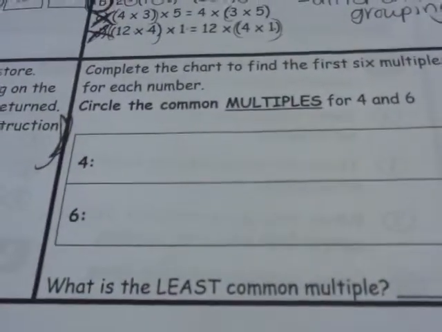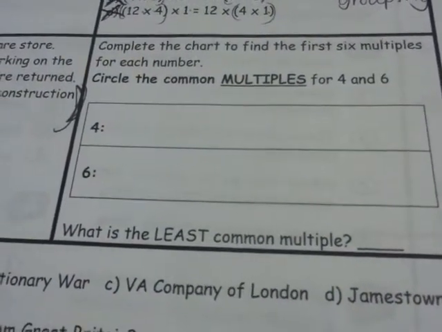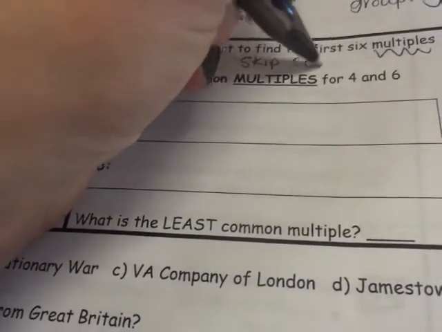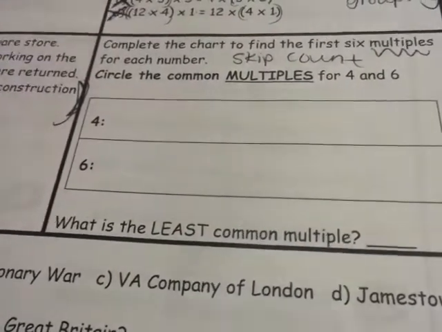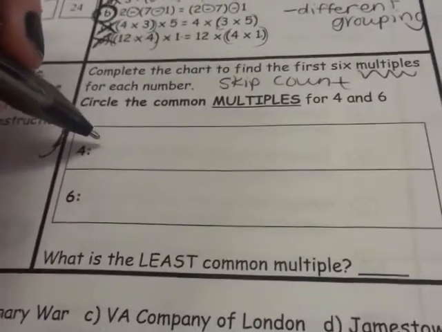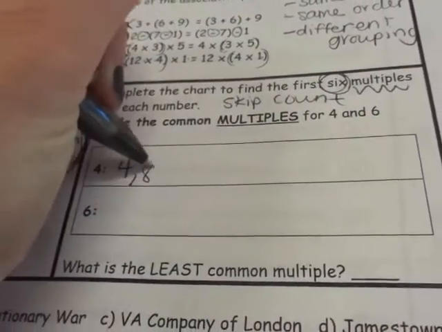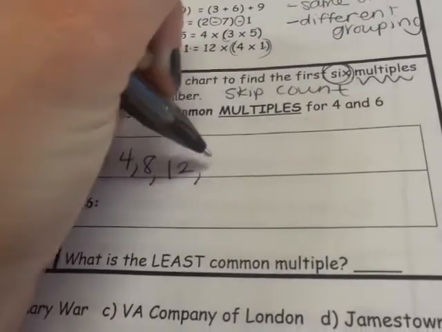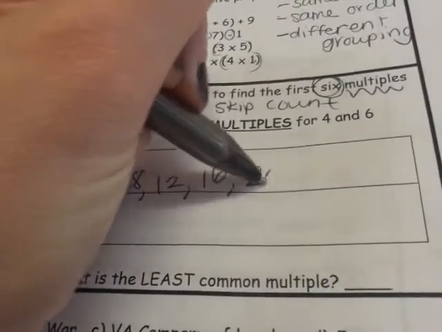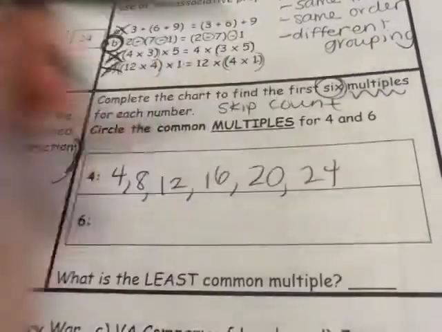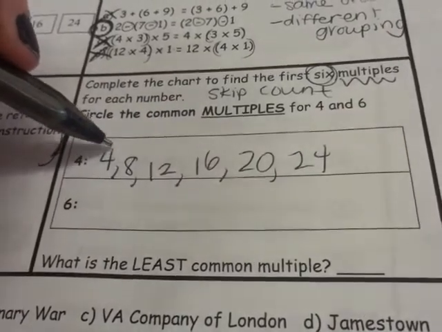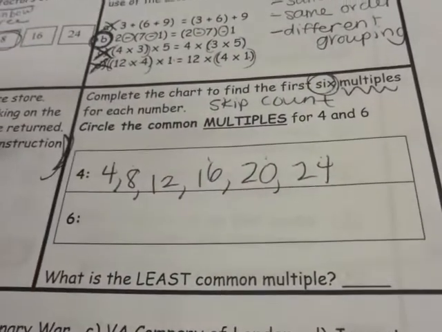Alright, next question. Complete the chart to find the first 6 multiples for each number. Multiples means we're going to skip count. So let's skip count for 4. We're only going to skip count the first 6. 4, 8, 12, 16. Notice I keep on adding 4. 16 plus 4, 20. 20 plus 4, 24. So let's see if I have my 6. 1, 2, 3, 4, 5, 6. Alright, that's the multiples for 4.